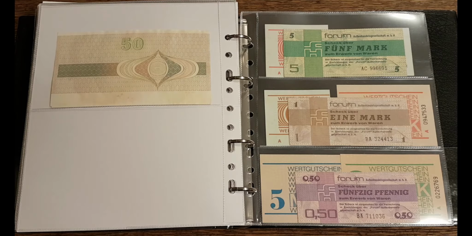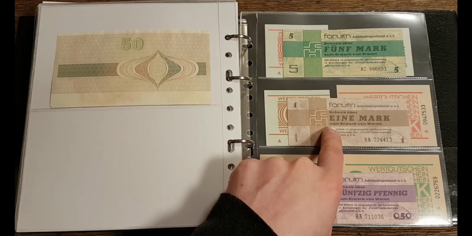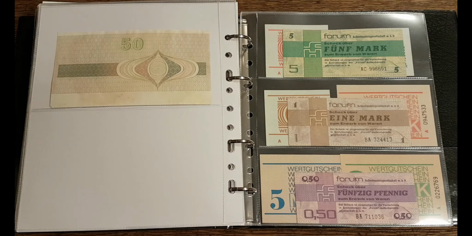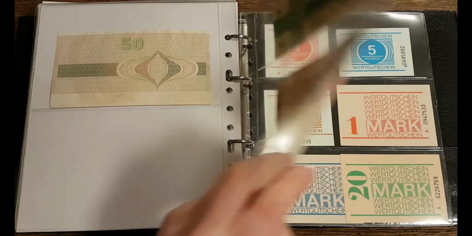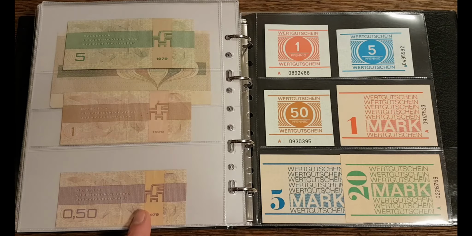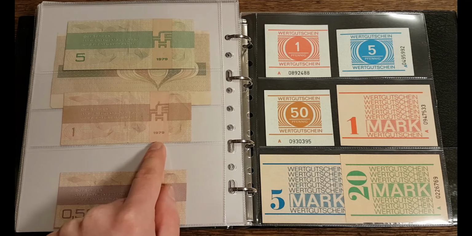It was a way for the East German government to obtain Western currency. But it was also open for East German citizens. However, they could not use East German marks, they could only use cheques like these. For example, if they had visited a relative in West Germany and brought back West German currency, they immediately had to change it back, but only to cheques like these, which then could be used in these stores. And this is what they look like on the back, printed in 1979.